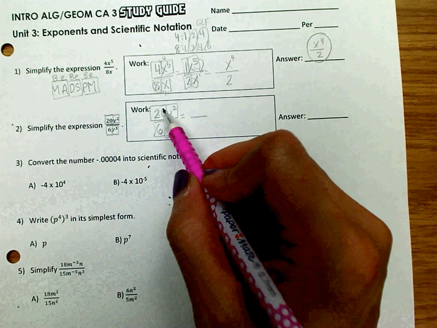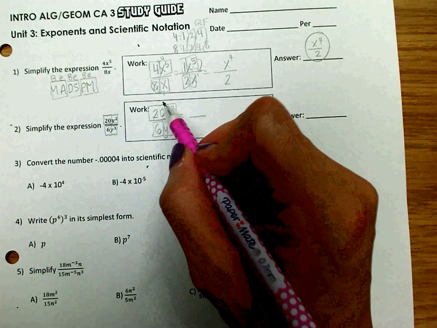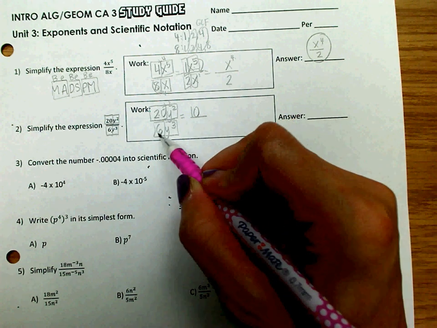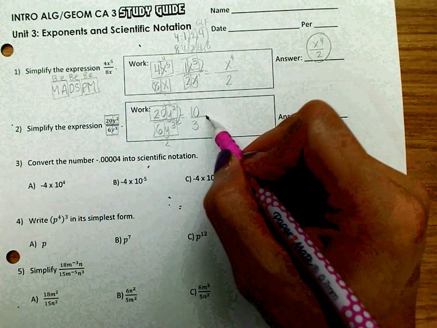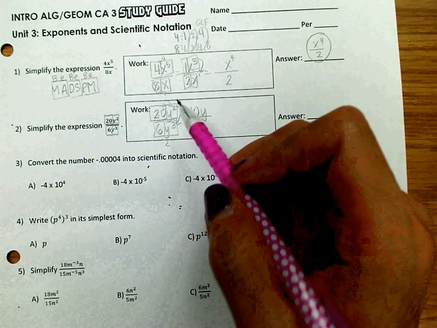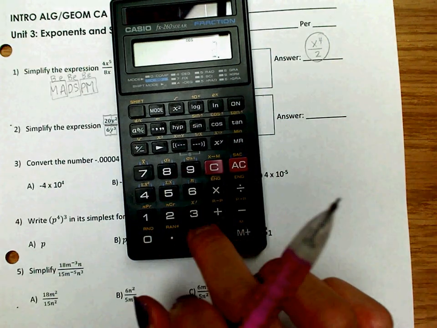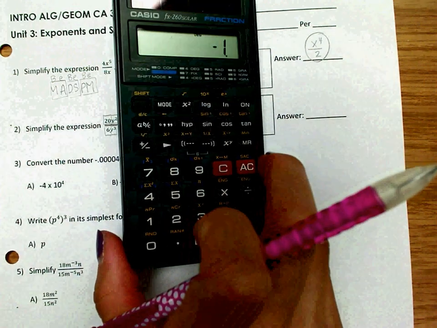The greatest common factor for 20 and 6 is actually 2. So I'm going to divide by 2, divide by 2. That's 10 on the top and 3 on the bottom. And then I'm going to subtract. And remember, stay at the top first. So what's 2 minus 3? Well, 2 minus 3, guys, okay? 2 minus, whoops, not plus, 2 minus 3 equals negative 1.